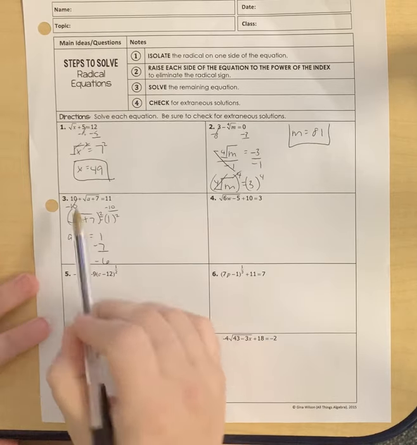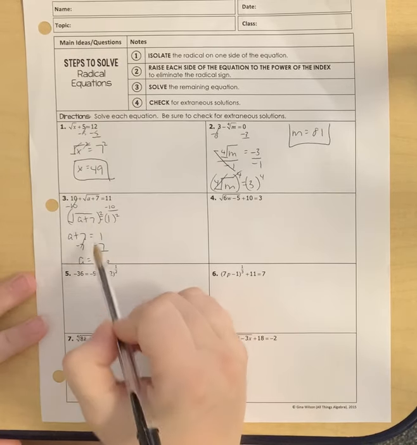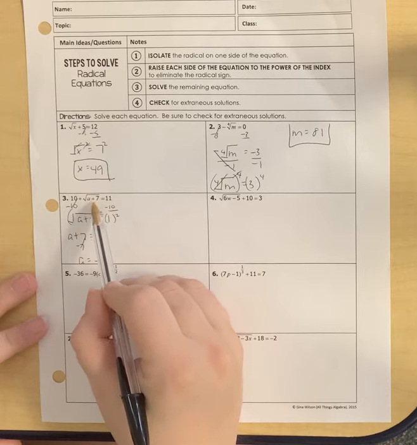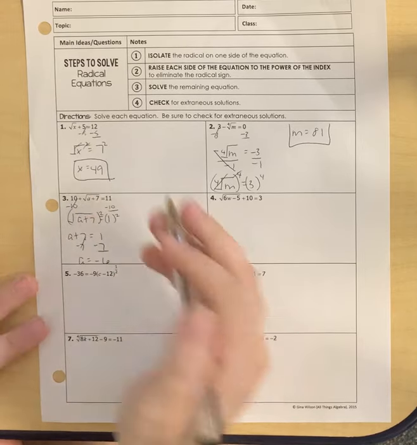Okay, so then we want to plug that back in and check to see if it works. So plug the negative 6 in, so negative 6 plus 7 is 1. The square root of 1 is 1. 10 plus 1 equals 11, so it works.